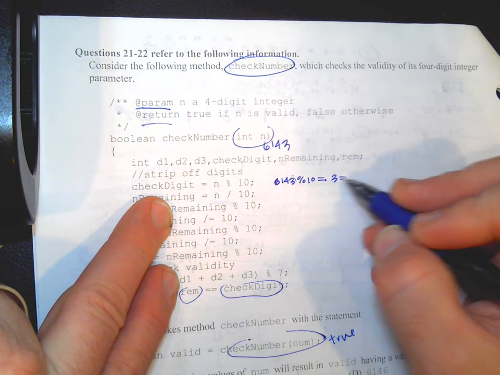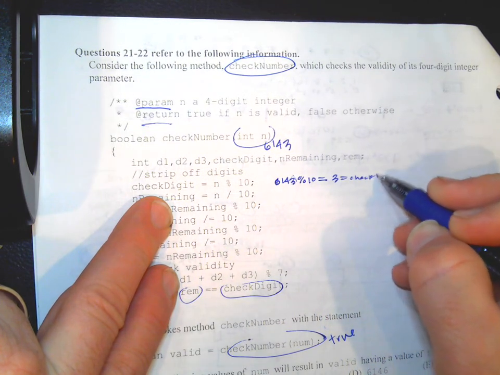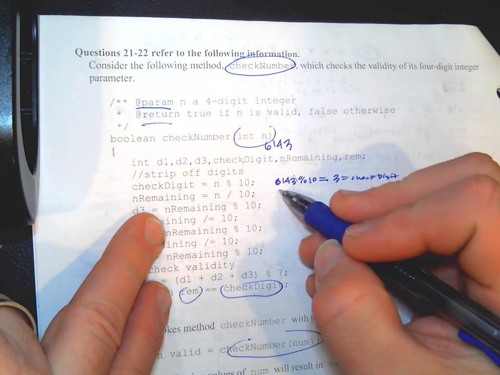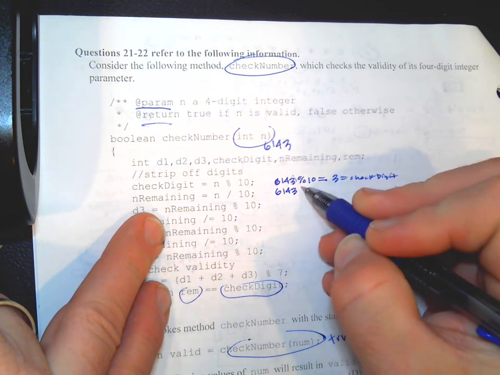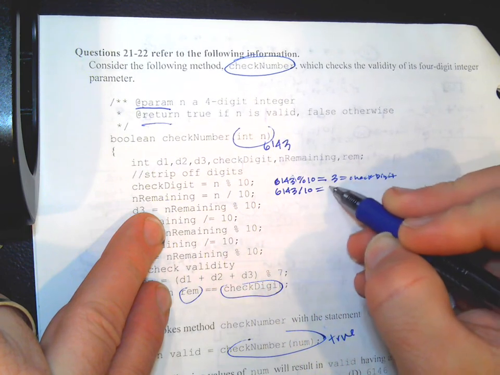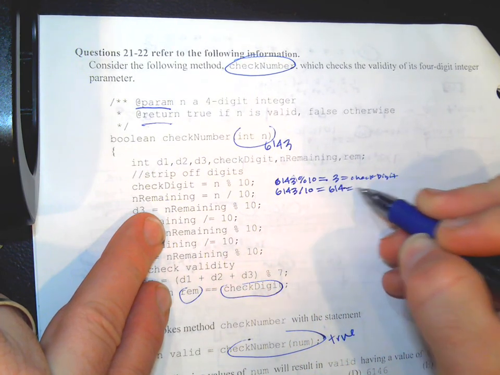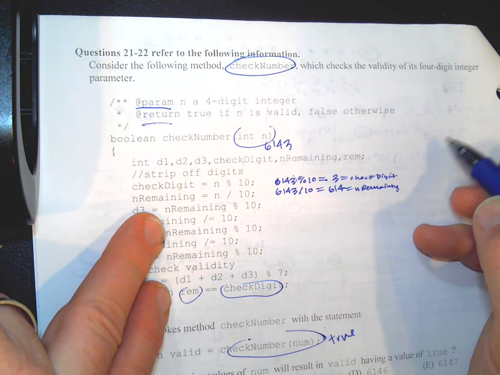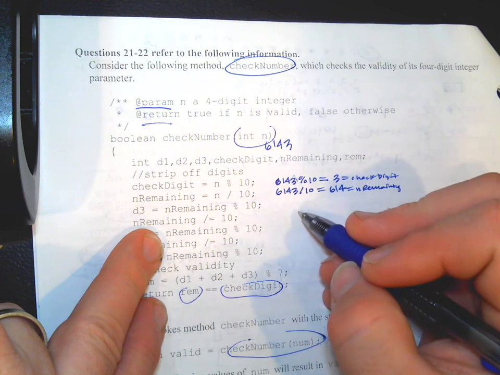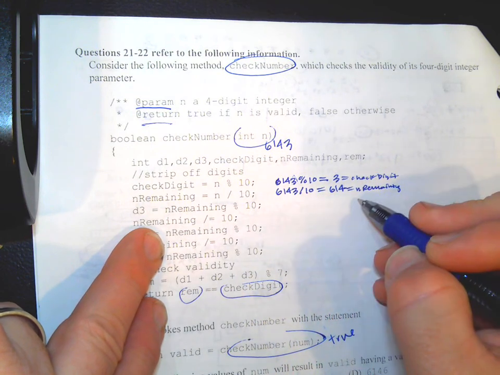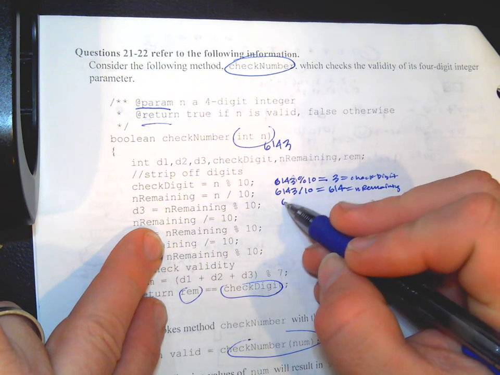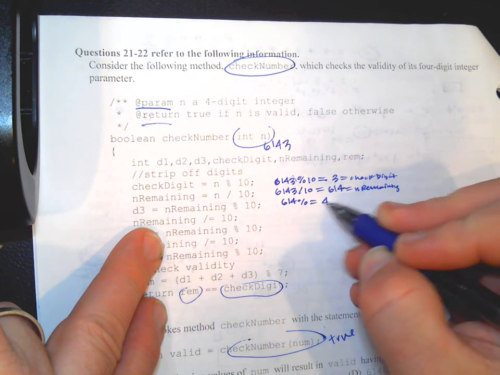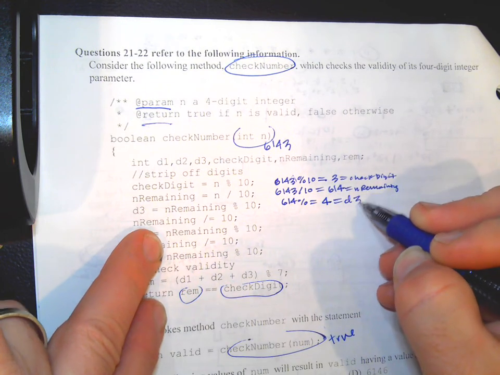So that's what check digit is now. Then inRemaining is going to be 6143 divided by 10, which is 614. And then D3 is inRemaining 614 modulus 10, so that gives you a 4.